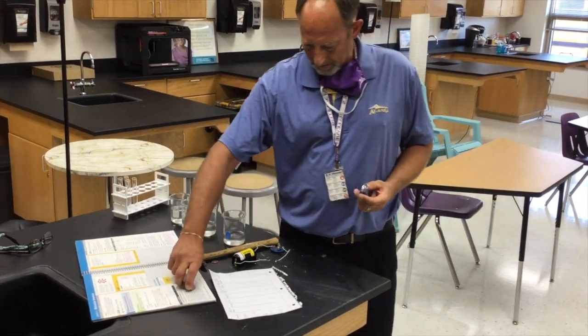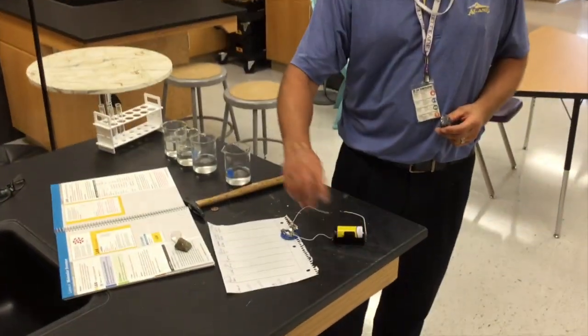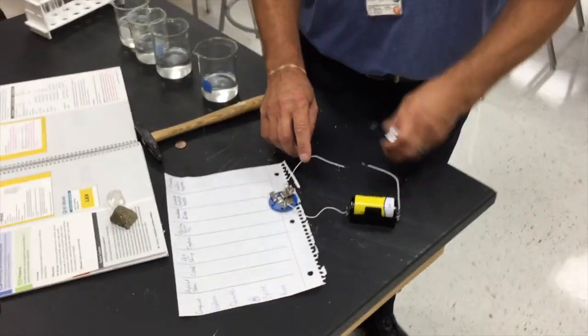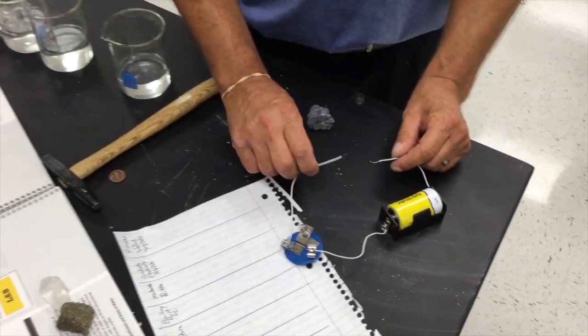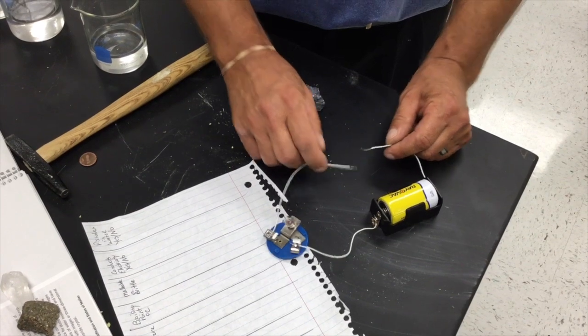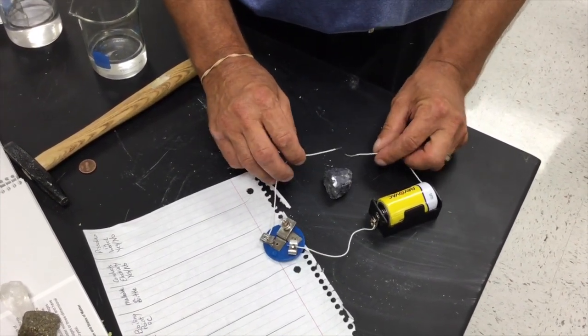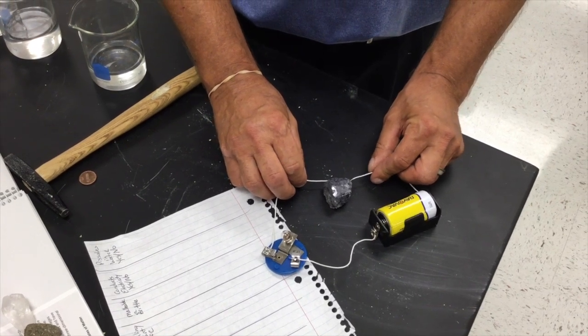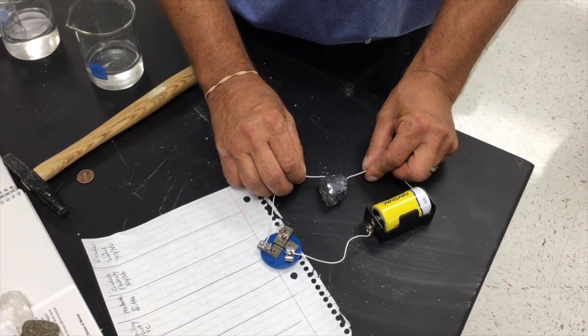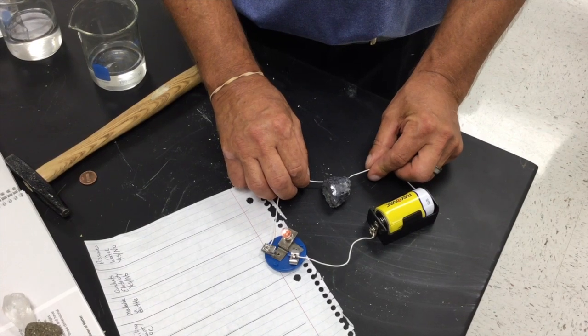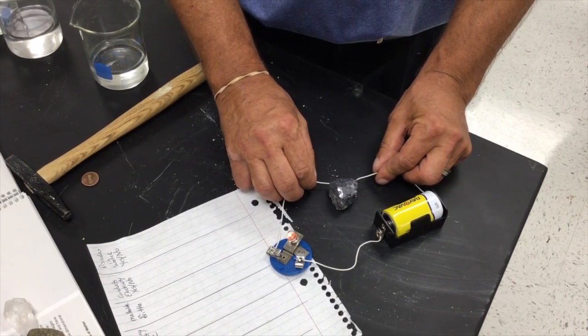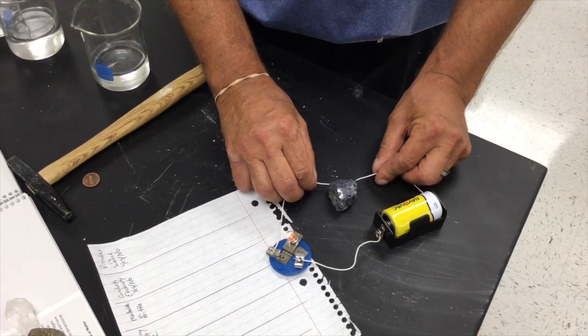Now, we want to test and see if this does conduct electricity or not. And as we looked at the other day, our conductivity tester, we have light, and then I will add galena, and we will see if this actually does conduct electricity. And we see some electricity being conducted. So the light is on, so that would be a yes.